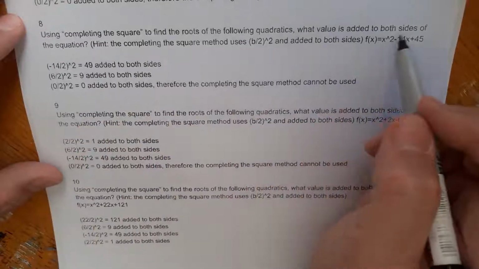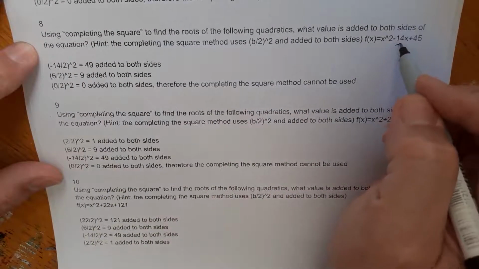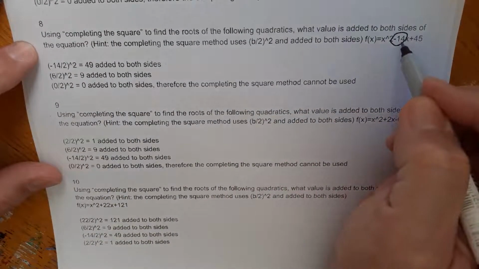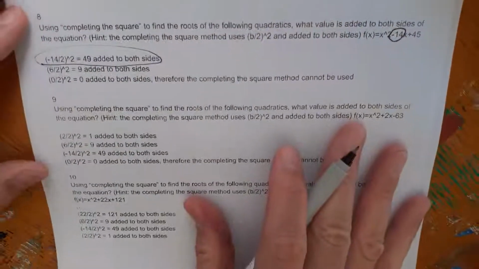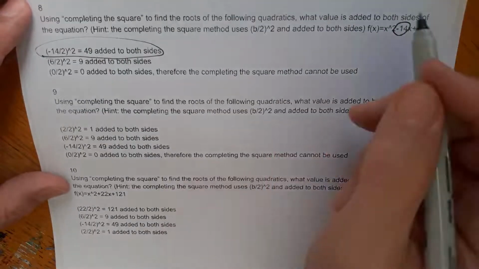All right, what value is going to be added to both sides? So we're looking at negative 14. This is going to be the same thing. It's going to be negative 14 divided by 2 is negative 7, and squared is positive 49. I can start to do it in my mind as long as I go back and just look at the steps. And just because we're kind of new to this, let's do it again.